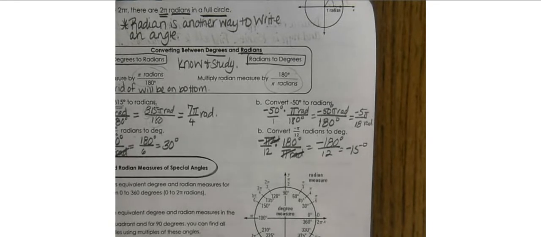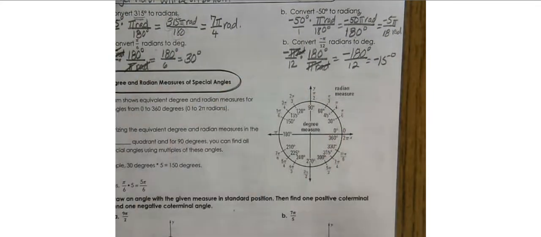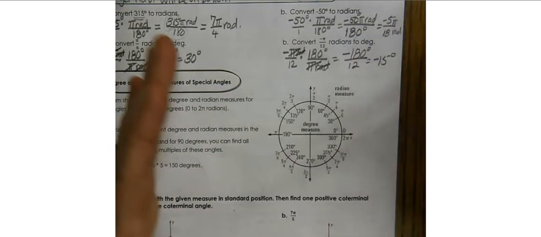Okay, so now we're looking at our unit circle coming together. On your unit circle, there's going to be radian measure, there's going to be degrees, and there's going to be ordered pairs. We have not talked about ordered pairs yet, but this is the beginning pieces of our unit circle.